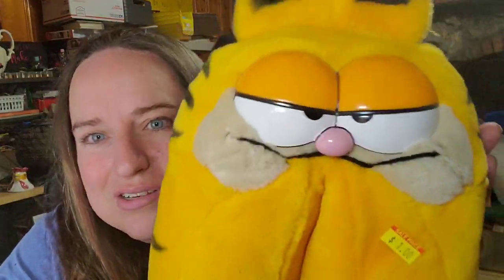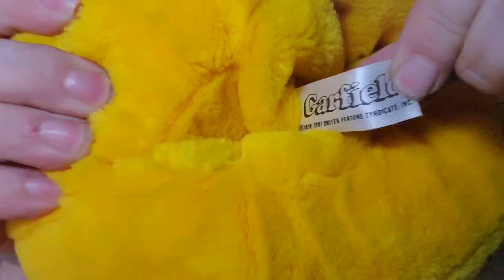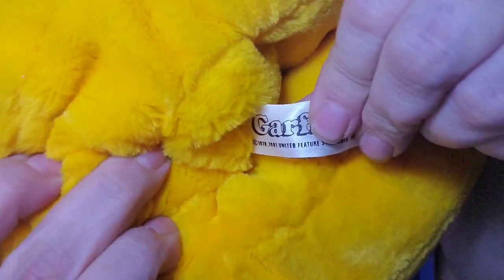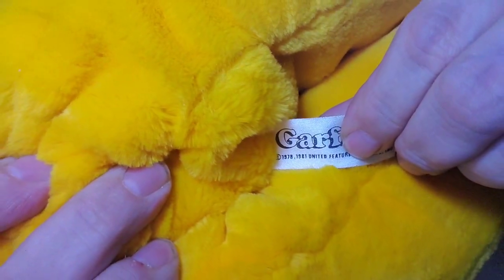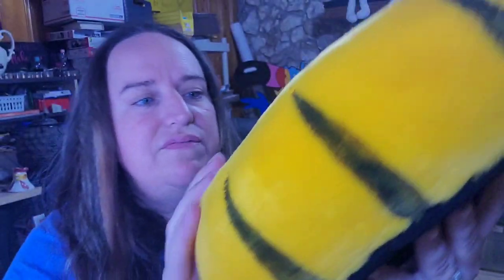Here is another thing. I got these for $8 today. These are vintage Garfield slippers. So if you see here, I don't know if you can see, these are from 1978 and 1981. Garfield, they are size 7 to 8, so I am going to put that.